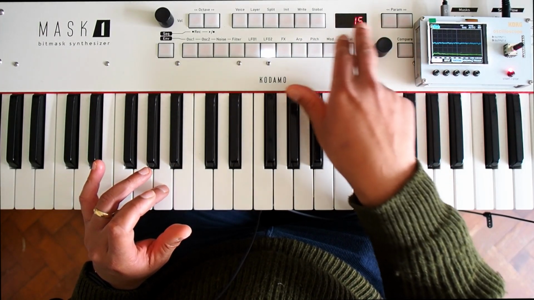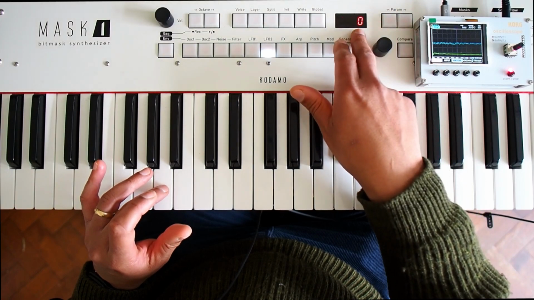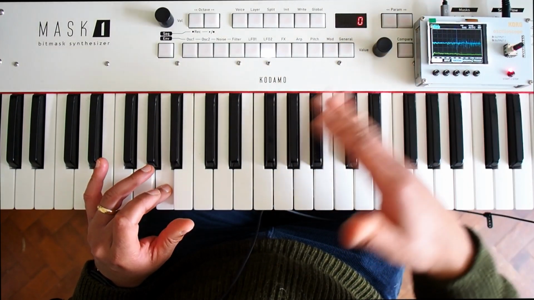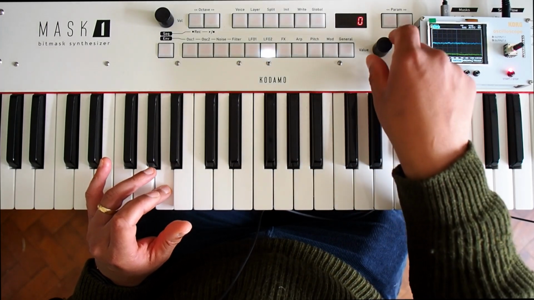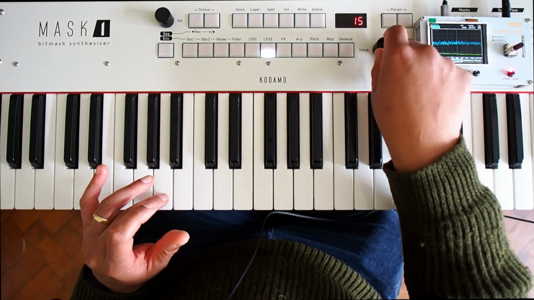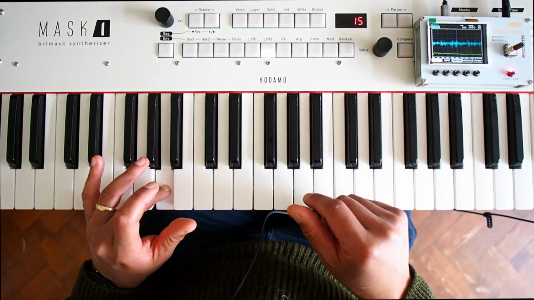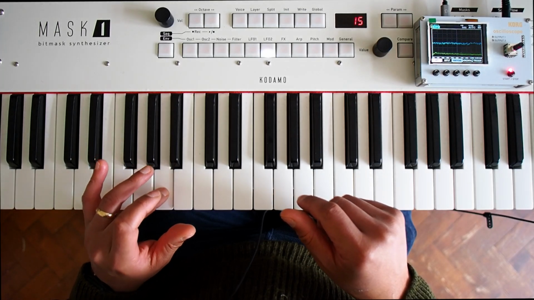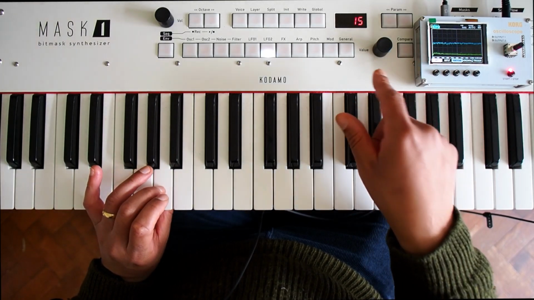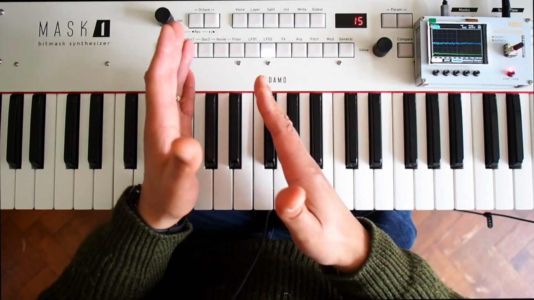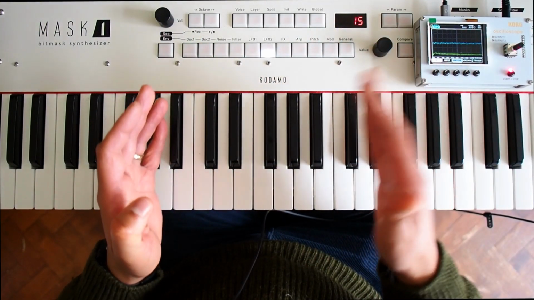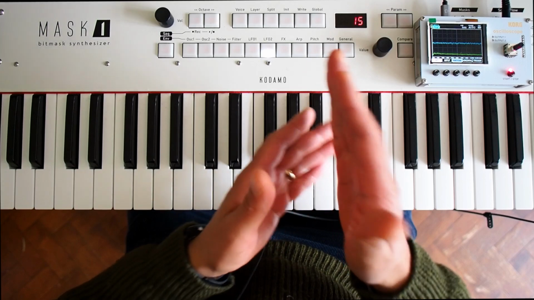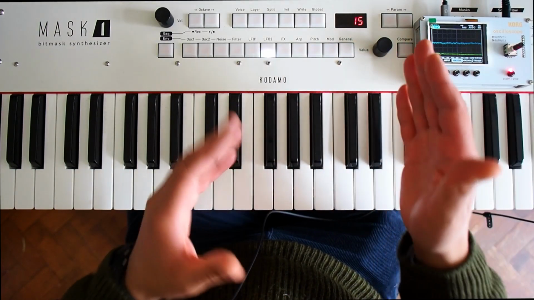Let's go to decay. So this is how long the LFO will operate for before it fades out. Let's put it on the maximum value, 15. Now there's a problem there, because it seems like the times for delay and decay aren't cumulative. They're running at the same time. So the LFO is fading in, but it's also hitting the point at which it ends at pretty much the same time.